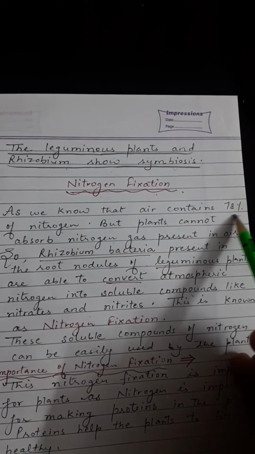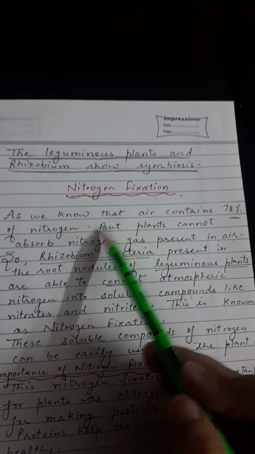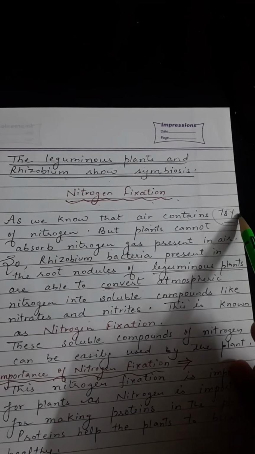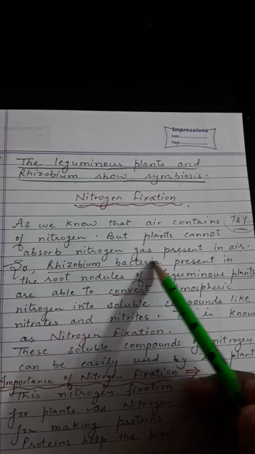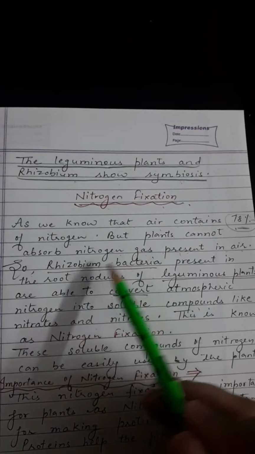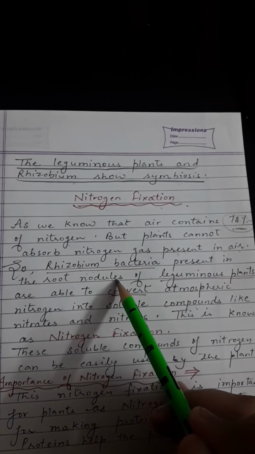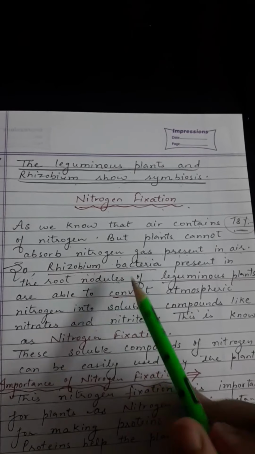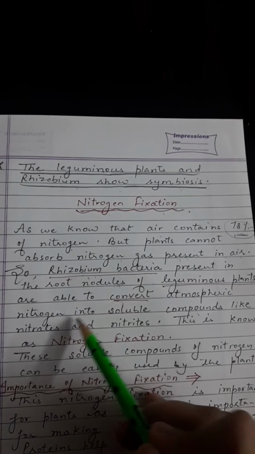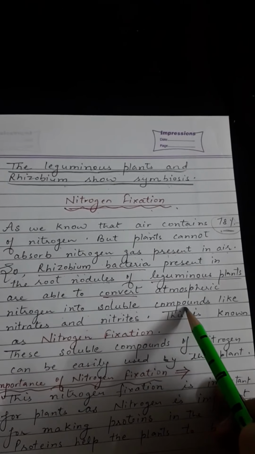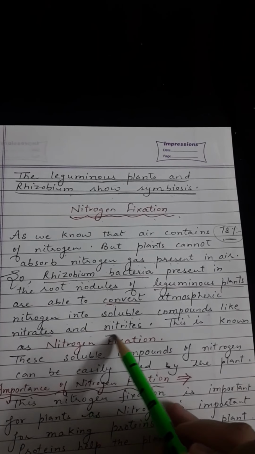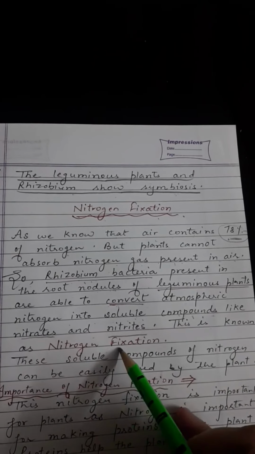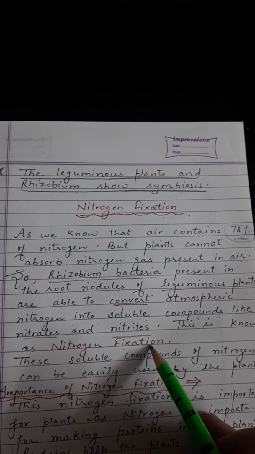The nitrogen present in the air is 78%, but that nitrogen is not used by the plants. Then the bacteria present in the root nodules called rhizobium convert this nitrogen into soluble compounds, and those soluble compounds are called nitrates and nitrites. This is known as nitrogen fixation.